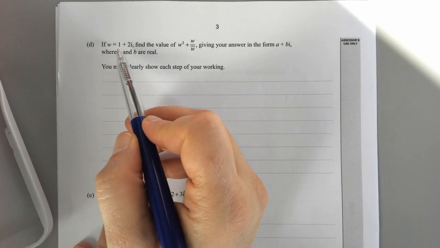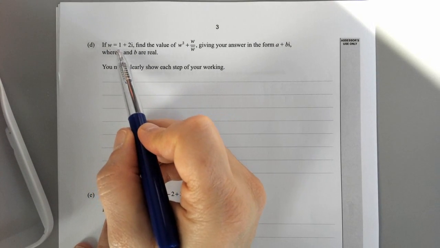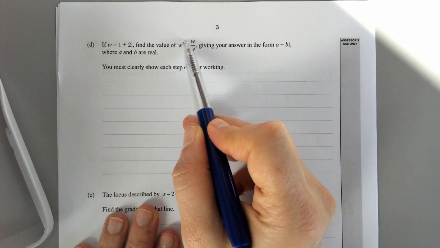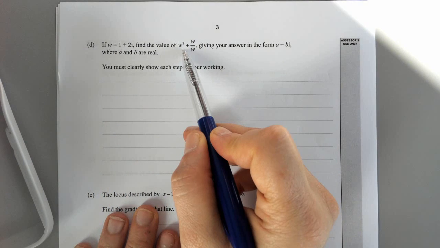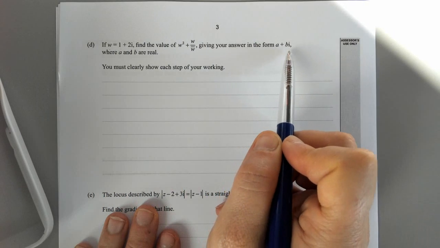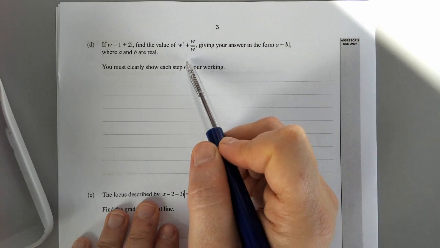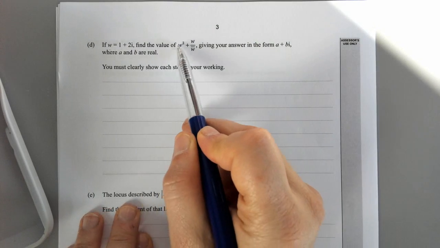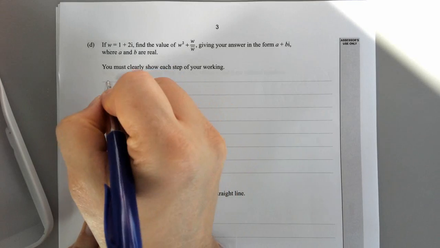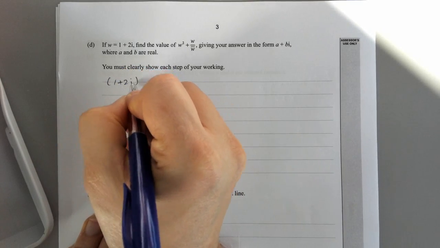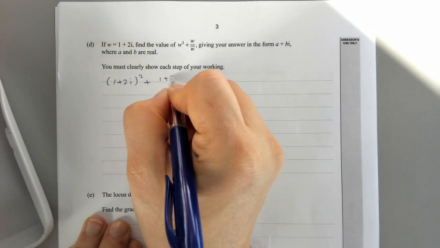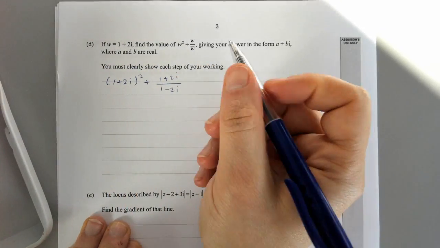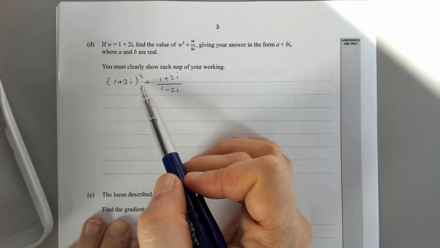Alright, so the next question here, you've got w equal 1 plus 2i, and you've got this function here, or the expression, and you want to find the answer, and you need the answer as a plus bi. So it's the same as substitution. You're evaluating, but this time you're evaluating complex numbers. So we're going to substitute this one instead of w. You've got 1 plus 2i all squared plus 1 plus 2i over the conjugate of w, which is 1 minus 2i.